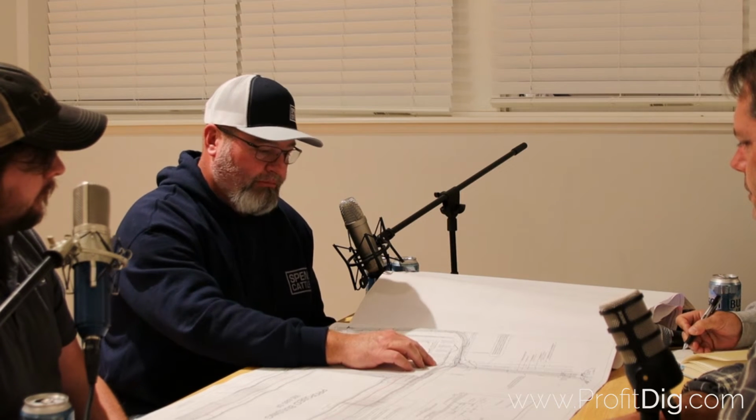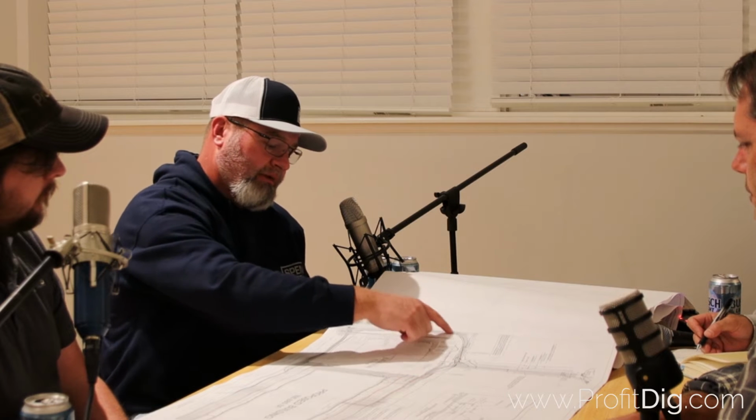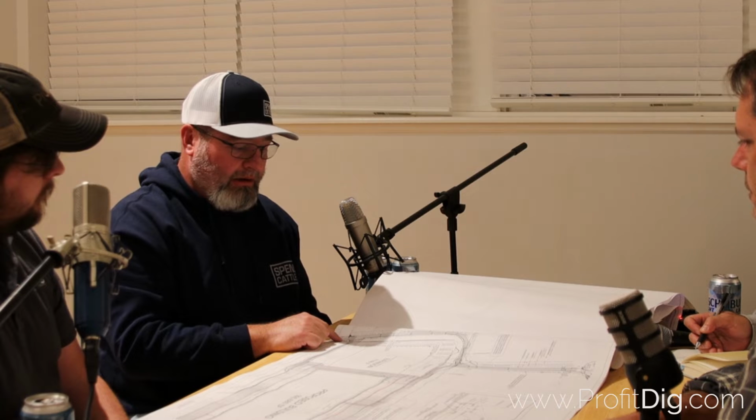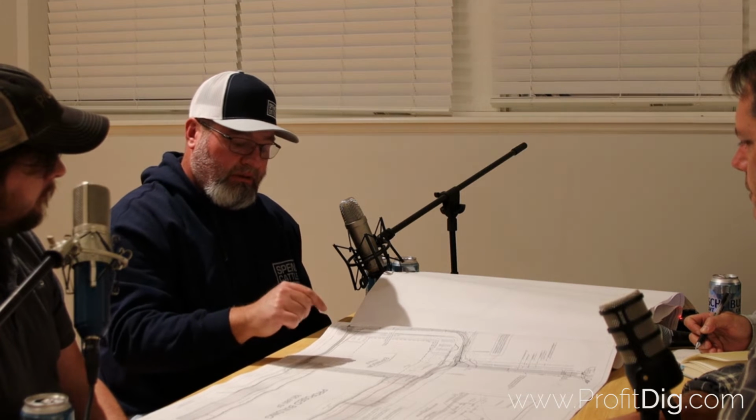There's also another portion I didn't bring. There's a city portion of water line that had to be relocated and added. It was about a mile long, close to it.